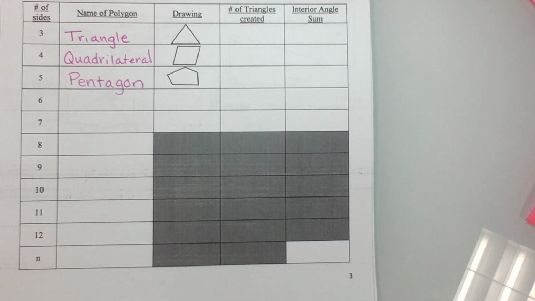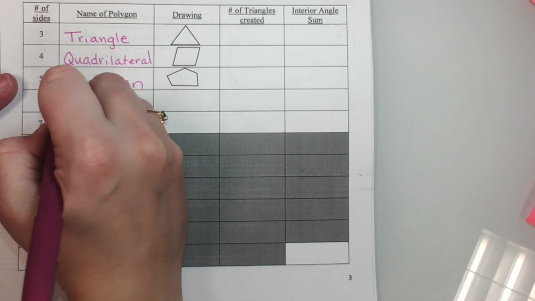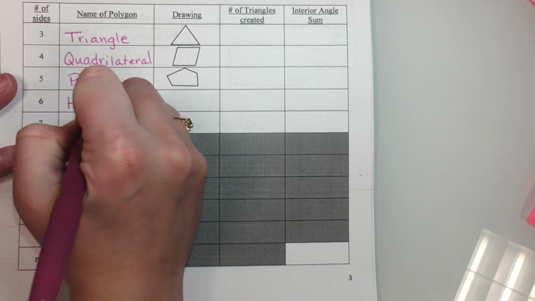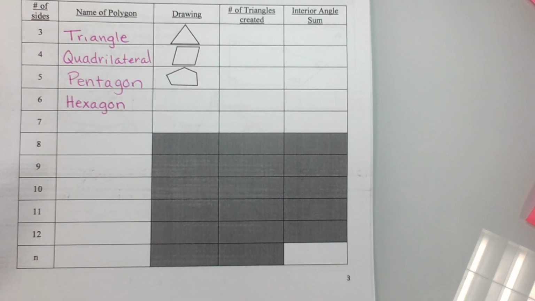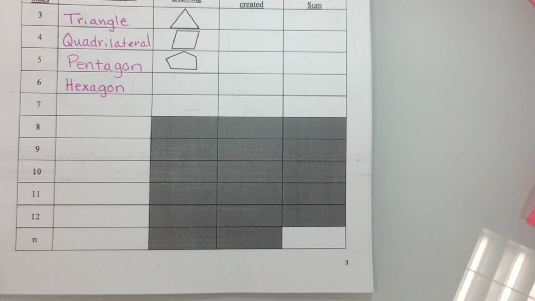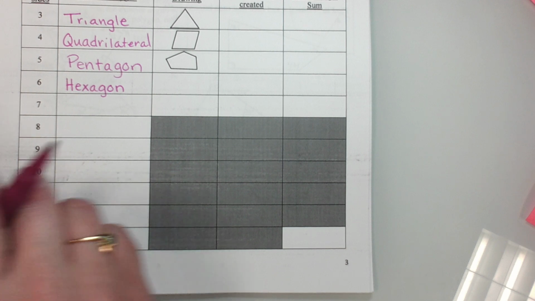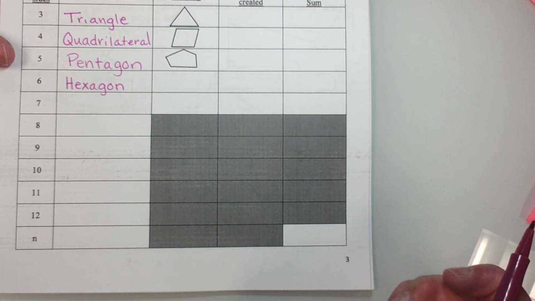6-sided. It's not an octagon. Nope, that's 8-sided. Oh. Hexagon. Hey, I appreciate that you're guessing. 7-sided, people tend to forget. It's not a septagon.